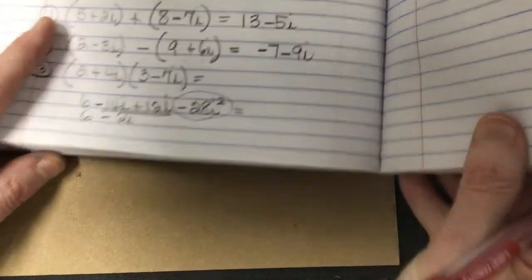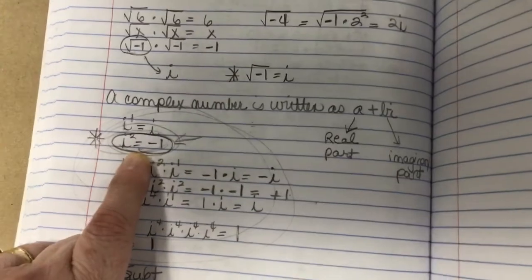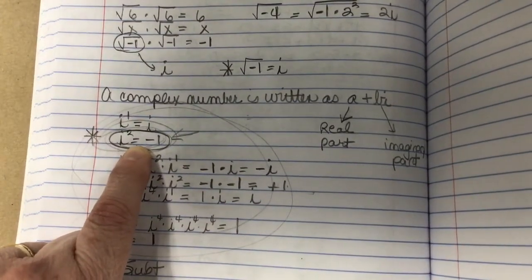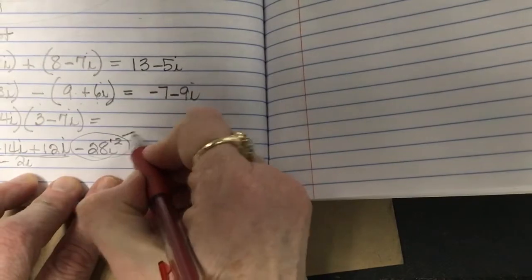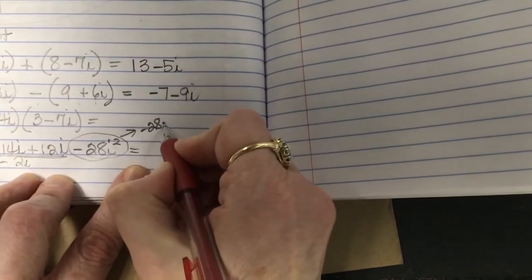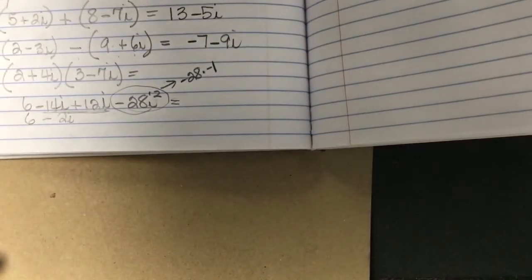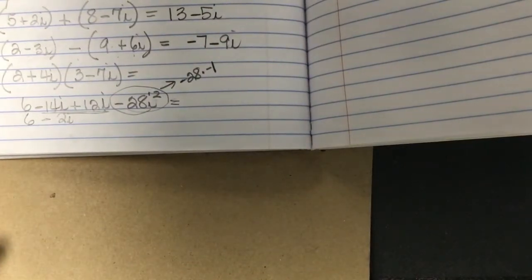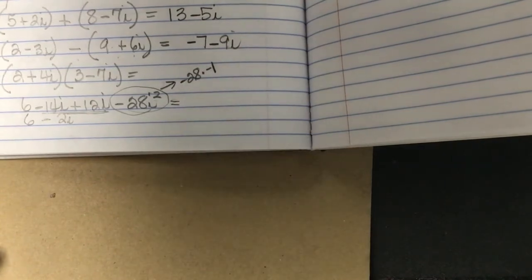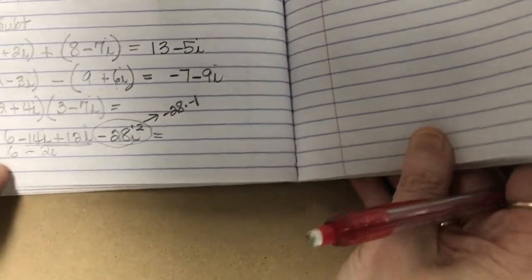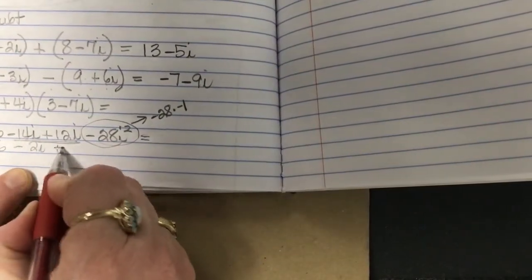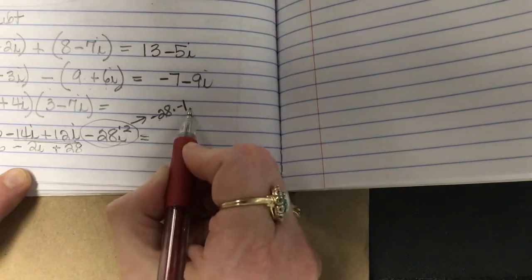What is i squared? Right here. Remember I told you that's the one you got to know. It's negative 1, isn't it? So this means negative 28 times negative 1. That's the new part, because i is not a variable, it's a number. And that's where the powers will get you. If it's an i cubed, it's going to become negative i. If it's an i to the 4th, it actually becomes a 1. But this is the most common one, the i squared. And so that's going to be plus 28.